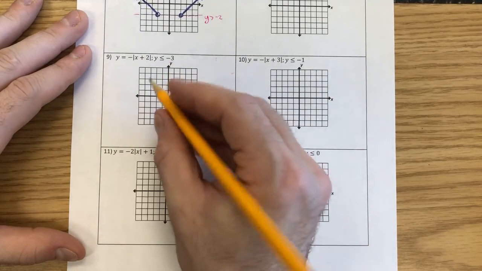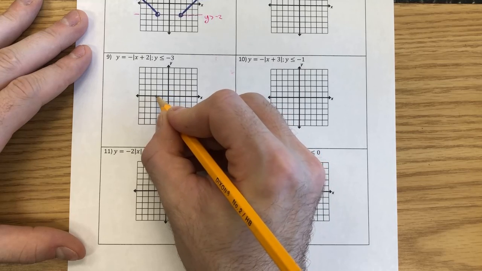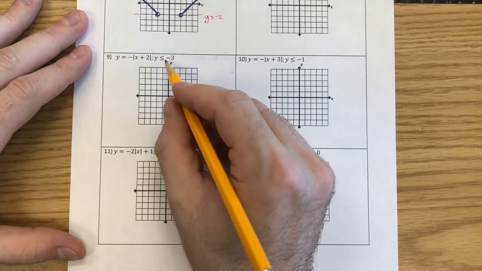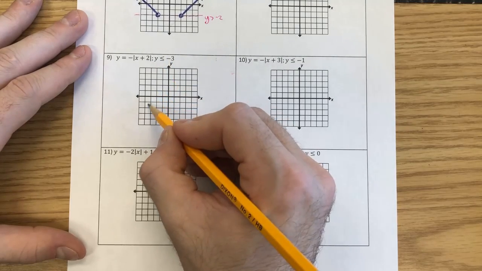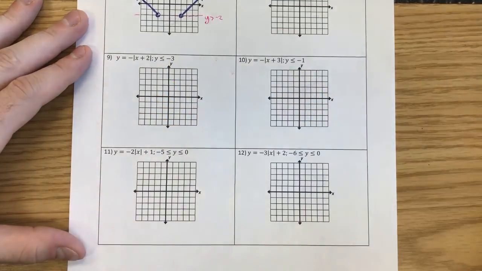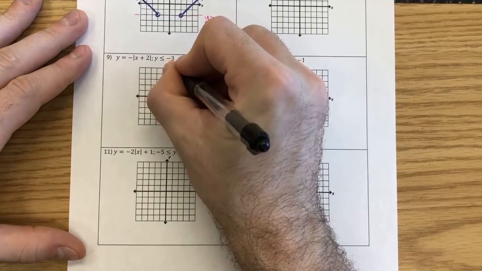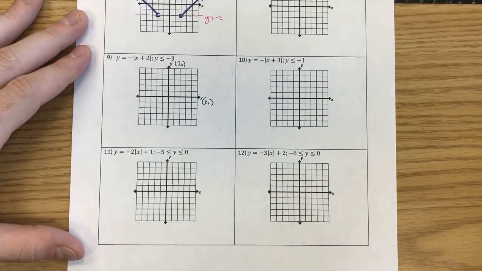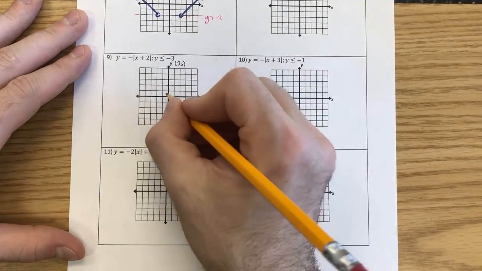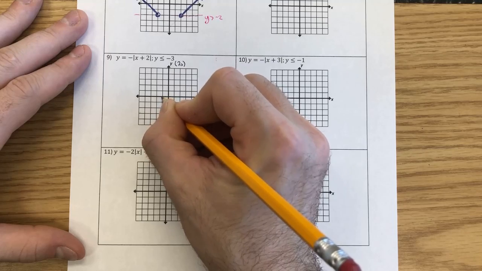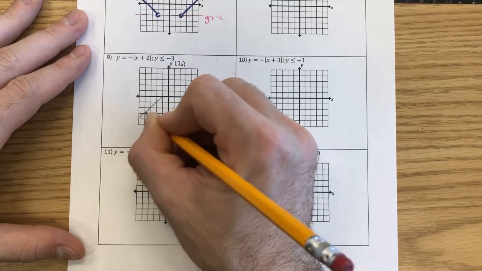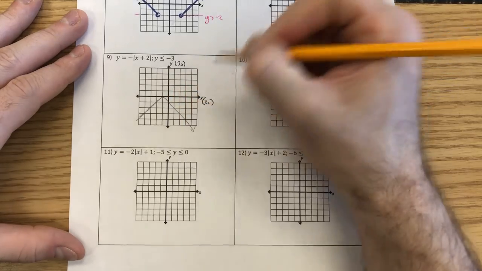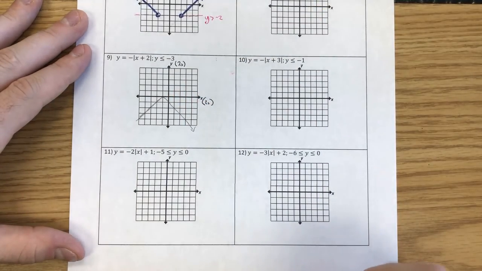This is an absolute value that's been shifted to the left 2, so 1, 2, and it opens downward. Although I notice that because I have a -3, that may or may not fit on my graph, so I'm going to go ahead and preemptively make this graph by 2s. And I'm going to say, hey, left 2, and it opens down. Don't need to draw that thick. I'm going to be erasing a lot of this.